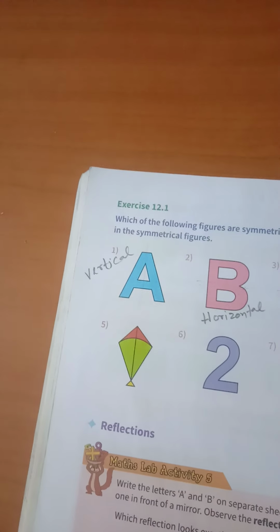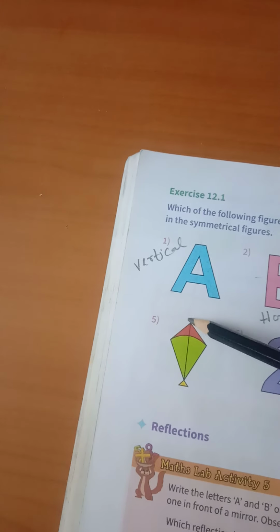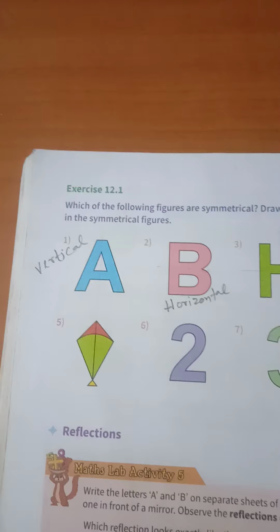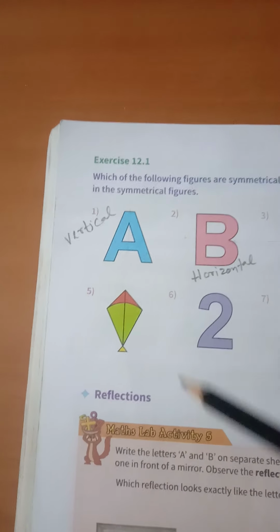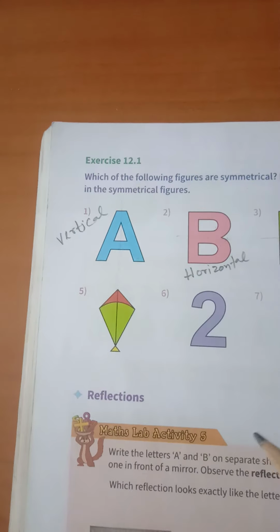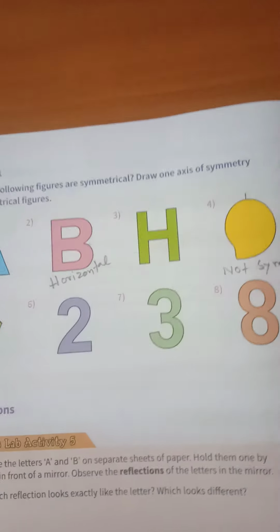Now kite. This Sankranti, last year also, we flew kites. For the kite you will get a horizontal axis of symmetry, so you draw this one also. For 2 you will not get it. For 3 you try yourself.